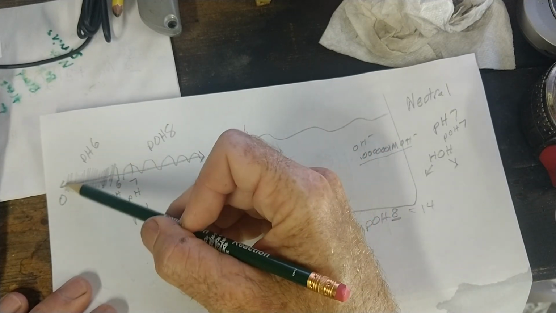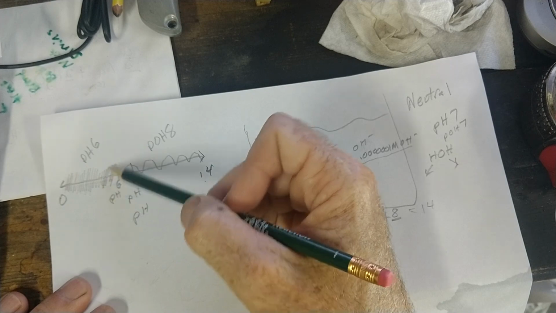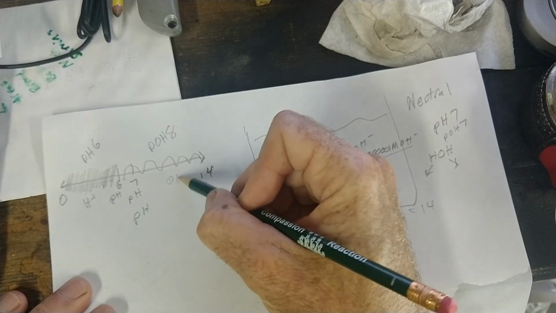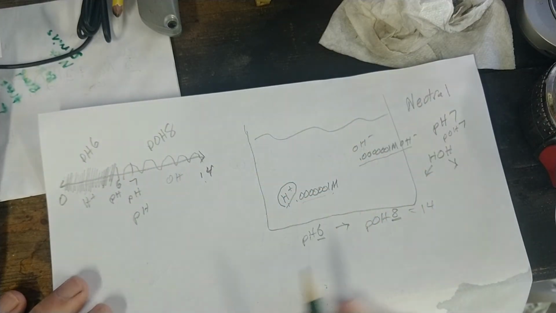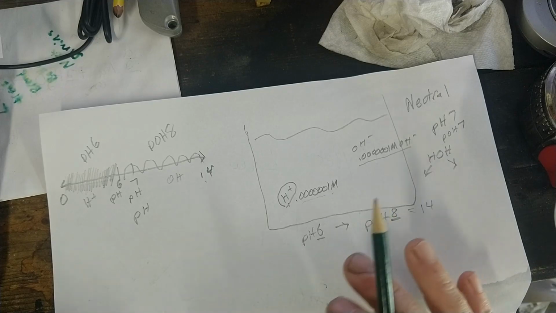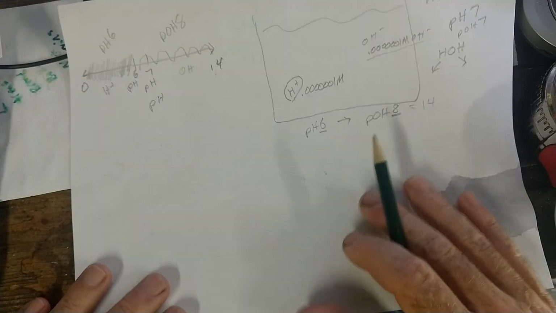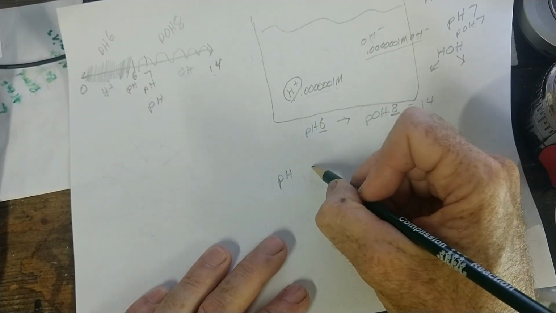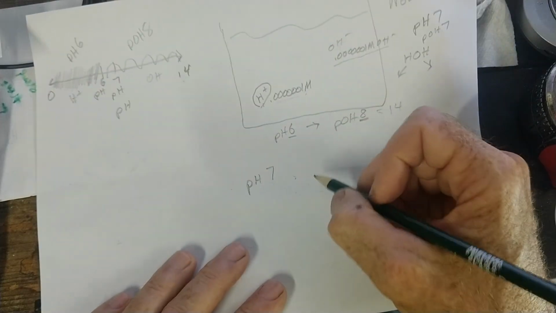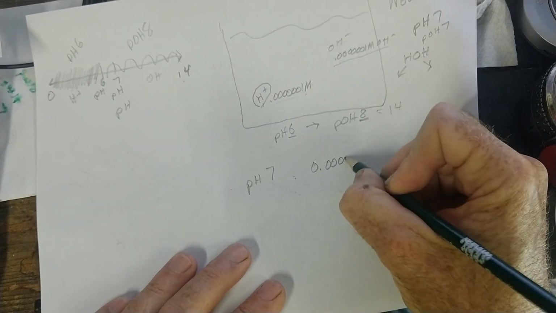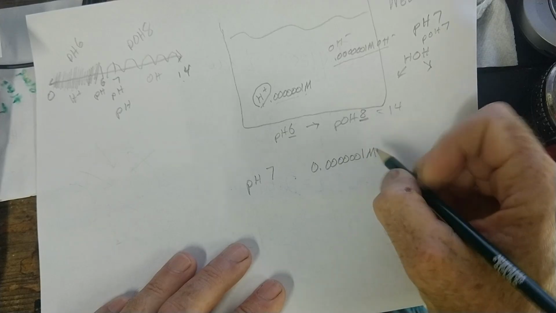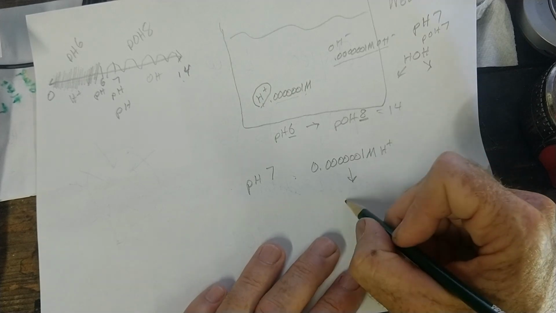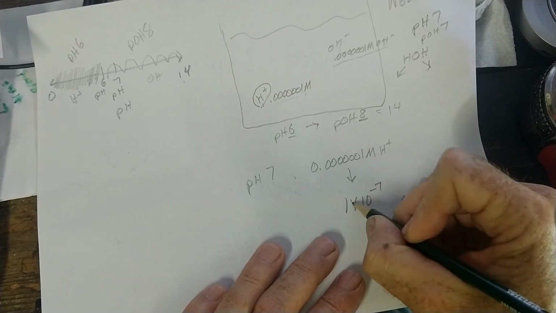Having a pH of 6 means that you have more hydronium, more H's, than you do OH's. Remember, these are the very small numbers over here, okay? So we can write this simple statement down, and you're not going to like the way it sounds. If we have a pH of 7, that means the molarity, there's 0.0000001 moles of free H's in there. Now, a better way to write that is in scientific notation, 1 times 10 to the negative 7th, okay?